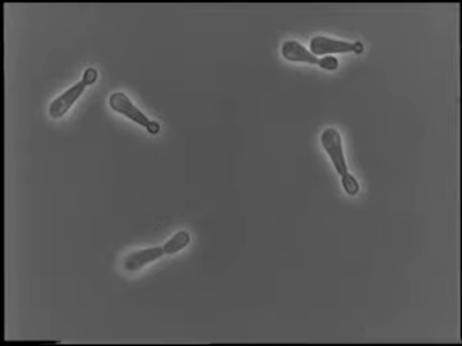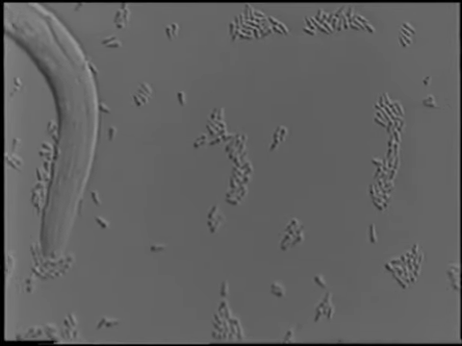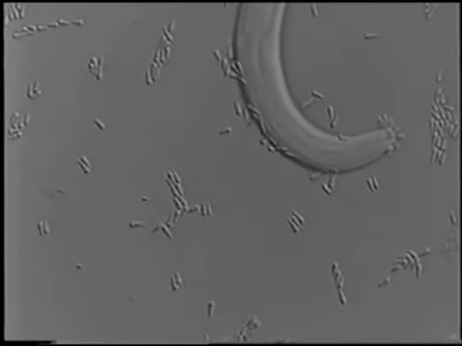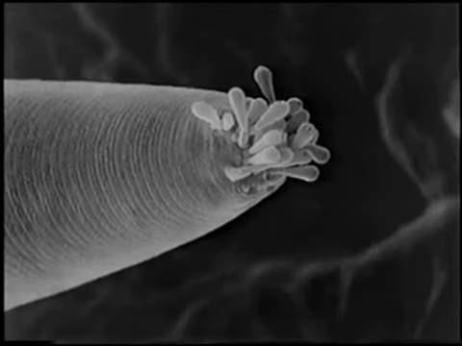Drechmeria coniospora, another endoparasitic fungus, uses non-motile spores called conidia with small adhesive buds. When a nematode comes into contact with the conidia, these adhere to the chemosensory structures in the mouth region. In this scanning electron micrograph, conidia are seen adhering with their adhesive buds to the cuticle at the tip of the host's head.